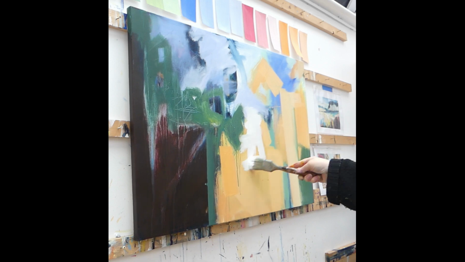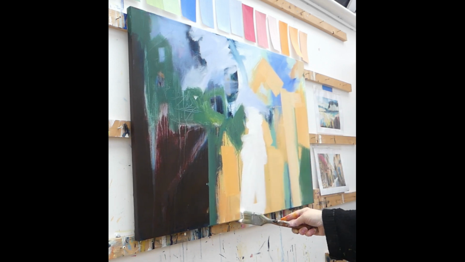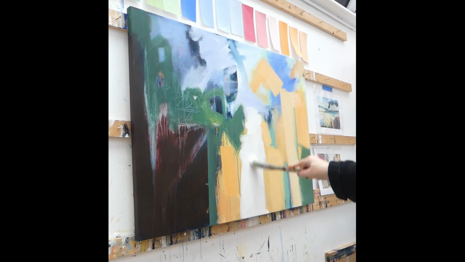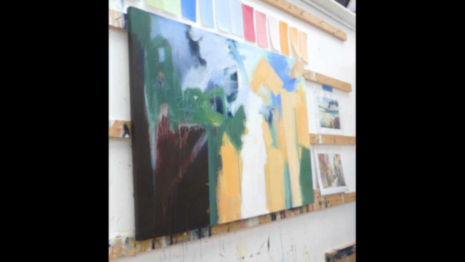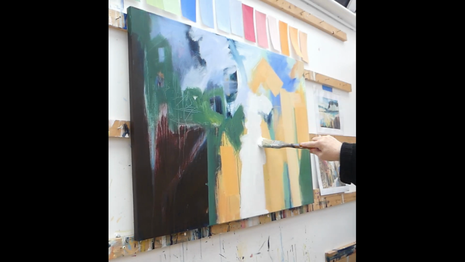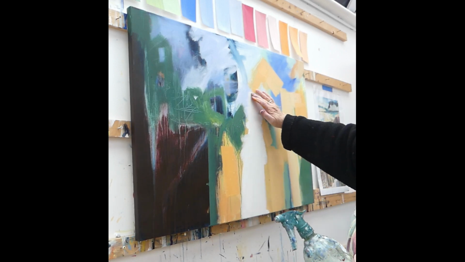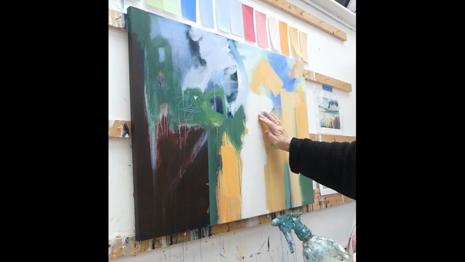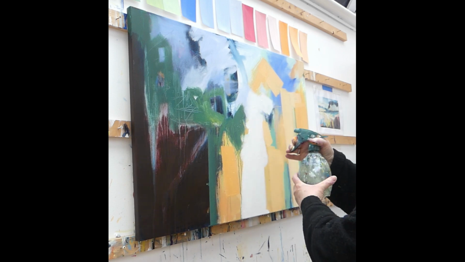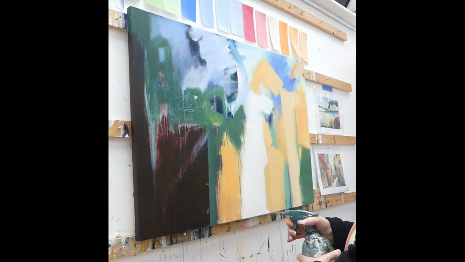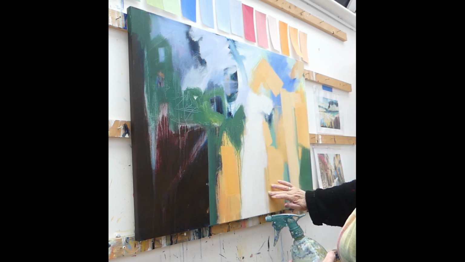So this is white coming down the middle because I love white. White gives space, it helps the painting to breathe and gives direction. Again, I'm using my water bottle. Water and acrylics are just fantastic together. I use a lot of water.